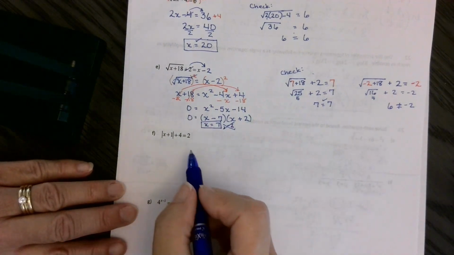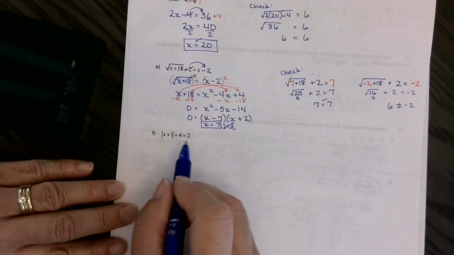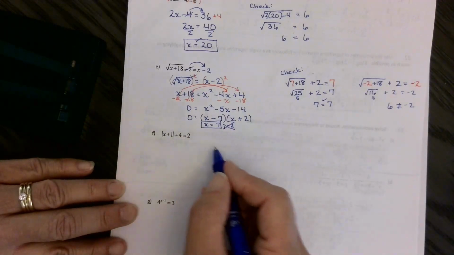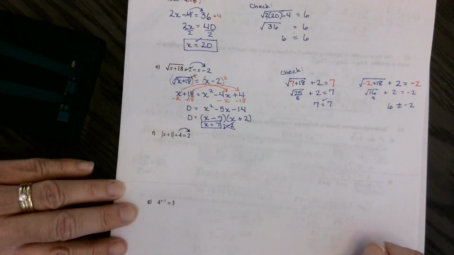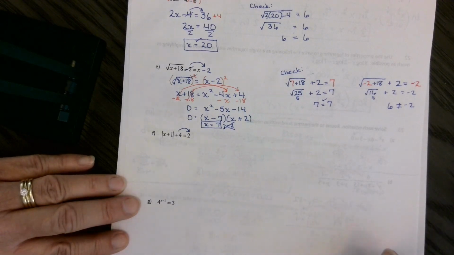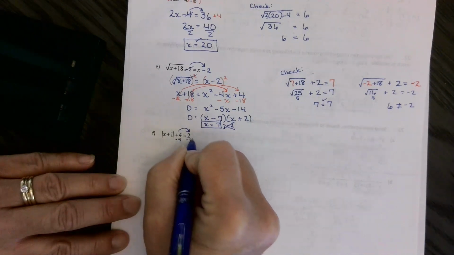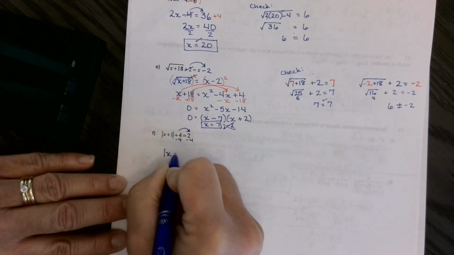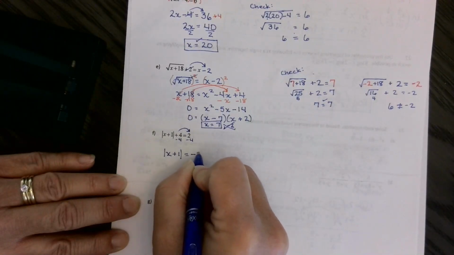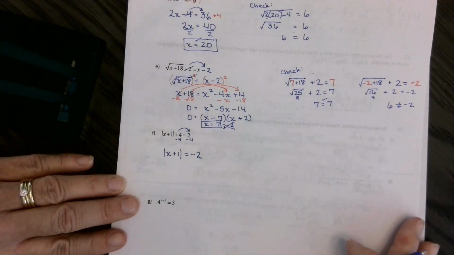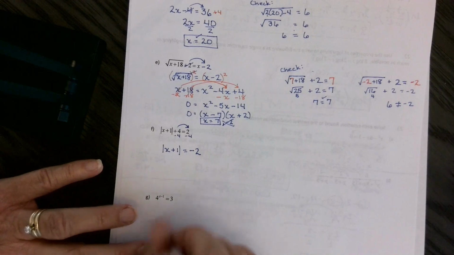Okay, this one right here. Remember, absolute value is a distance from 0. So in this particular case, when I take this 4 to the other side, you have to get that absolute value by itself before you can do anything else. So I'm going to subtract 4, and I get the absolute value of x plus 1 is equal to -2. All right. This is going to be a no solution.